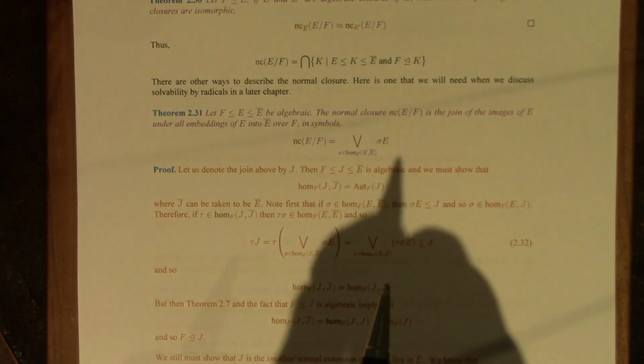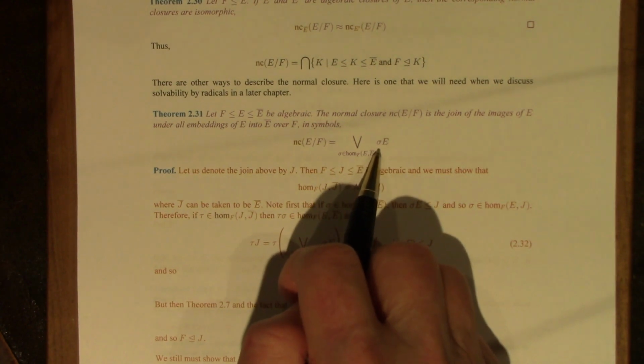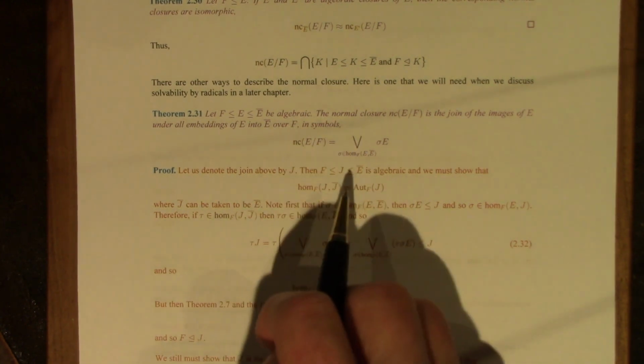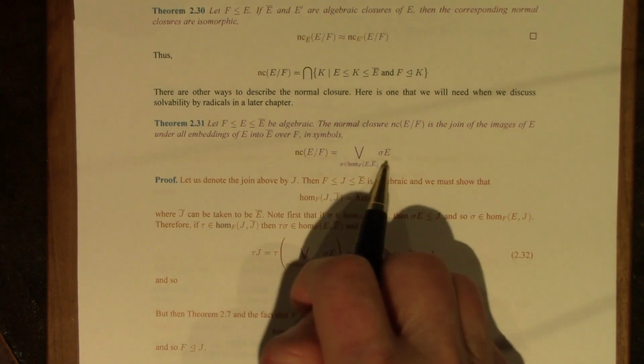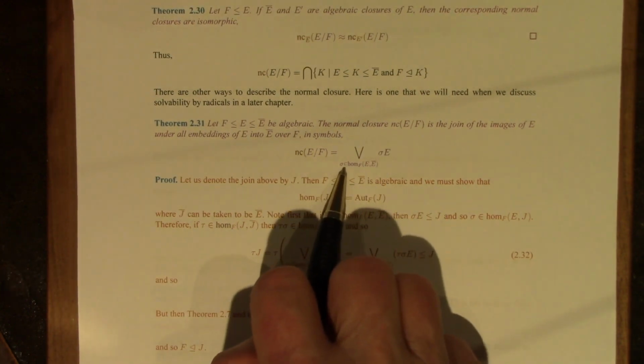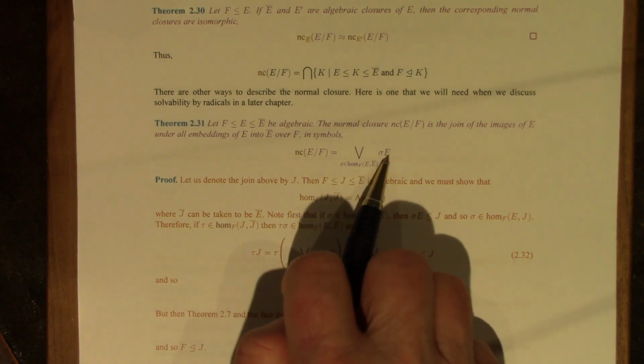So, as to proof, let's denote this join here by J. So we have F, J, E bar, because we're taking the join of sigma E. Notice what's going on here. Sigma maps E into E bar, so sigma E belongs to E bar.